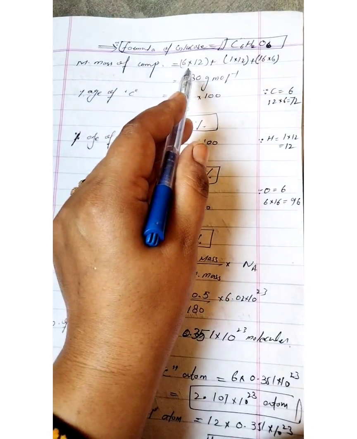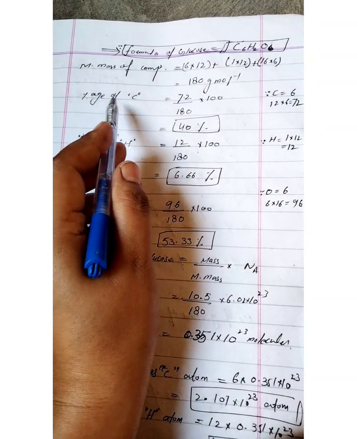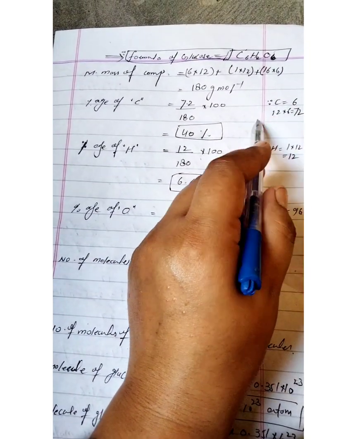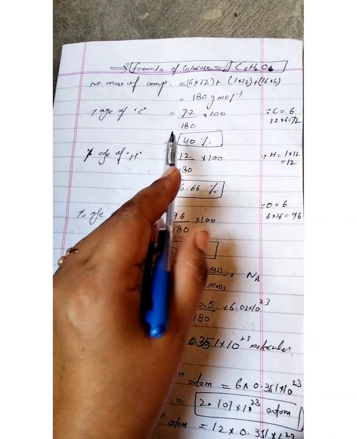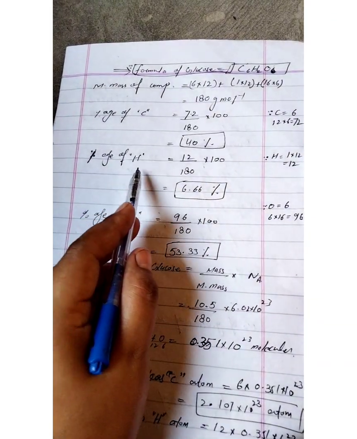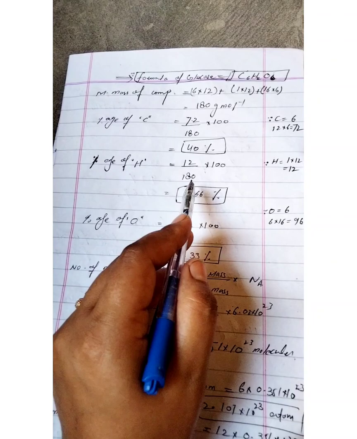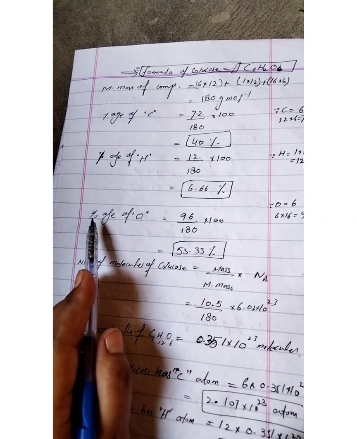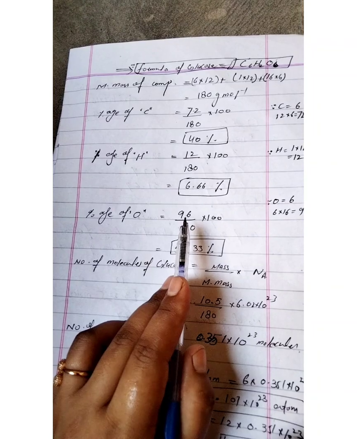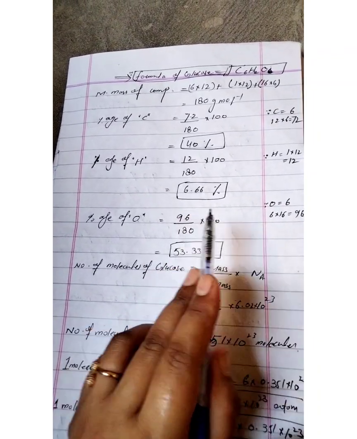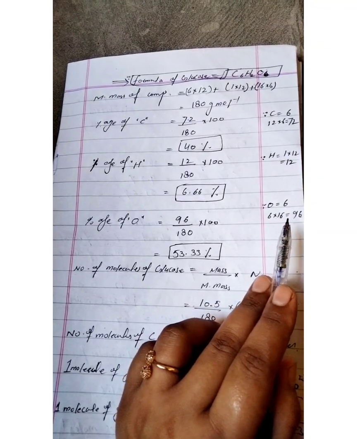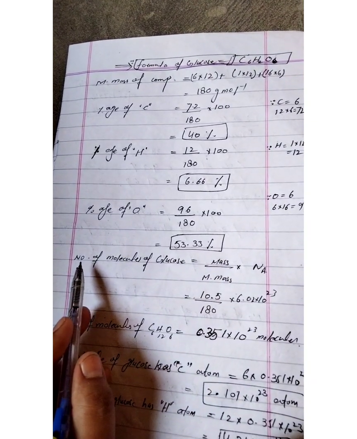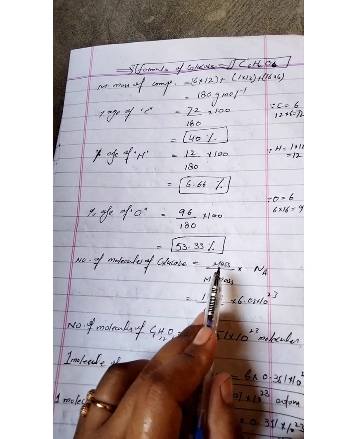Now, molar mass of the compound is 180 gram per mole. Percentage of the carbon is equal to 72 over 180 into 100. One carbon atom has 12 atomic mass, so multiply it with 6 and total number will be 72. That's why we put here 72. Percentage of hydrogen. Here are the 12 hydrogen atoms divided by 180 into 100, and percentage of hydrogen is 6.66%. Like that, percentage of oxygen, 96 over 180 into 100. 96 means there are the 6 oxygen atoms, and multiply the 6 with 16 it is equal to 96. Percentage will be 53.33.